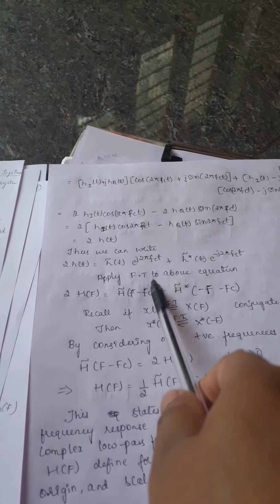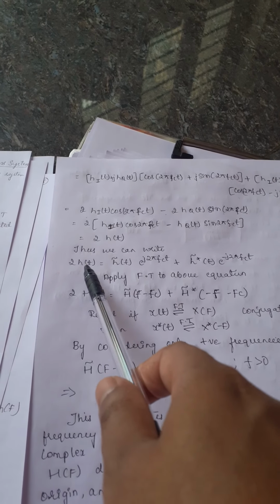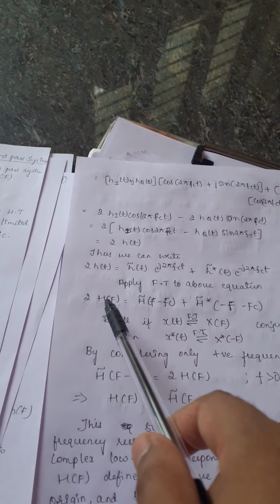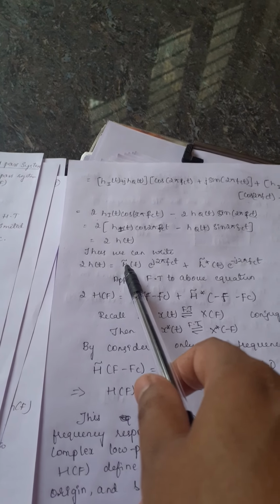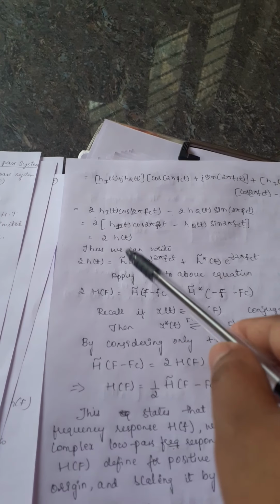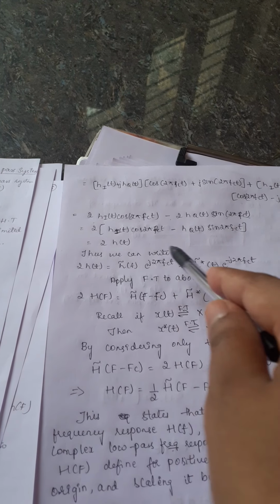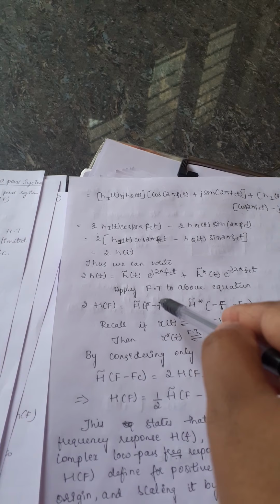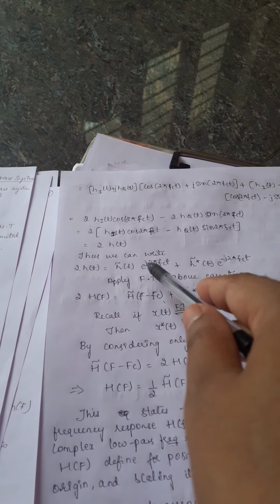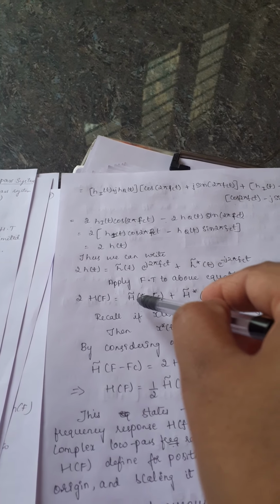If we apply Fourier transform to the above equation, 2 h of t can be written as 2 h of f, where h tilde of t into e to the power of j 2 pi fct we can write as h tilde of f minus fc. In Fourier transform, e to the power of j 2 pi fct gives f minus fc.